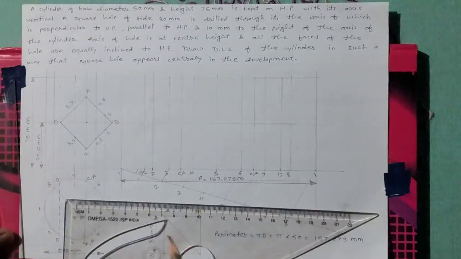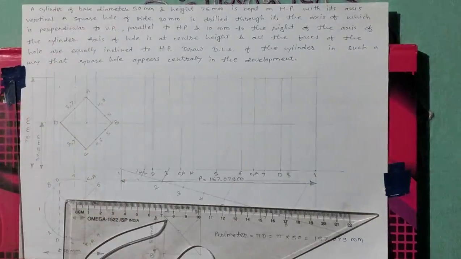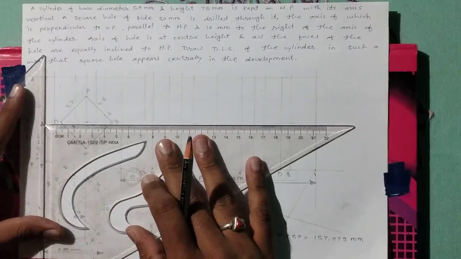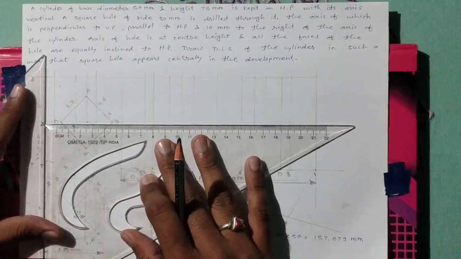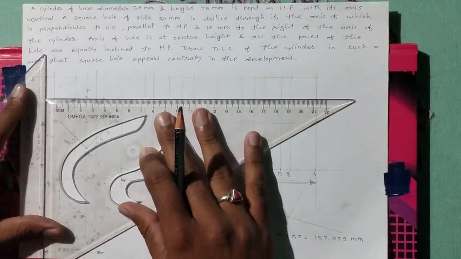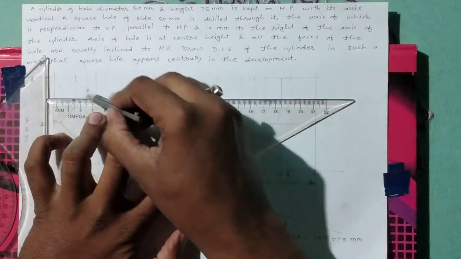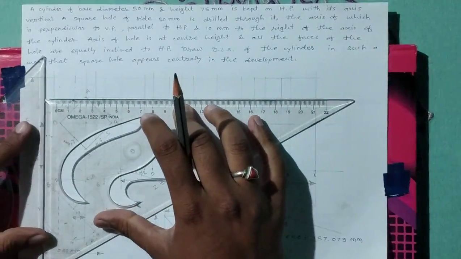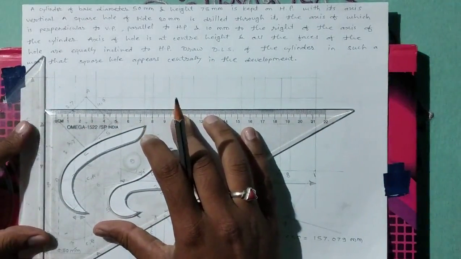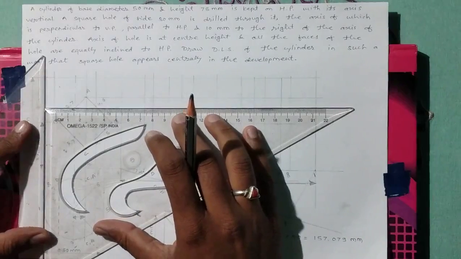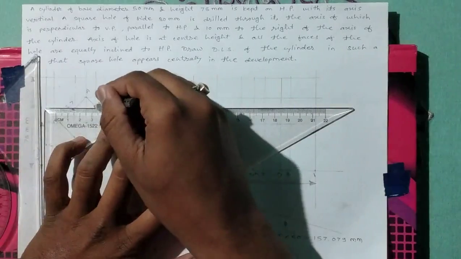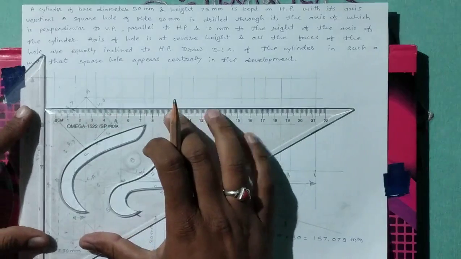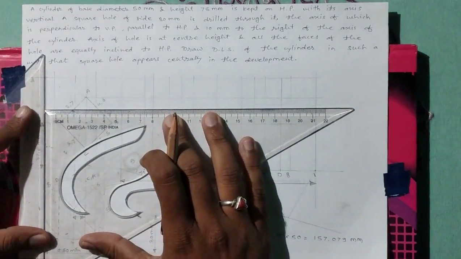Now we have to take all the points of this square hole in the development. It is very simple to take these points. First, we are going to take the point from point A. This should all be done with the help of projection lines. After that, take points 4, 6. After that, take points from 3, 7.